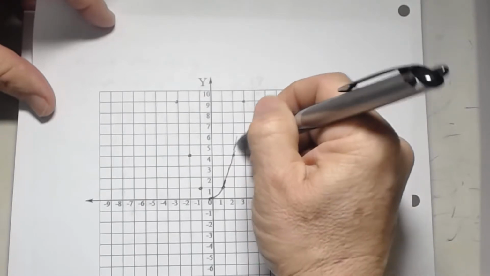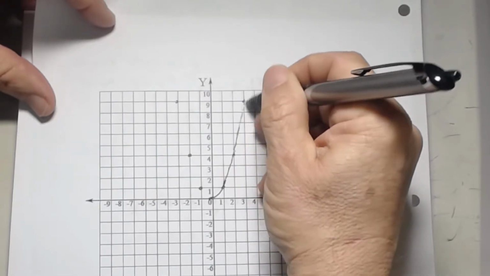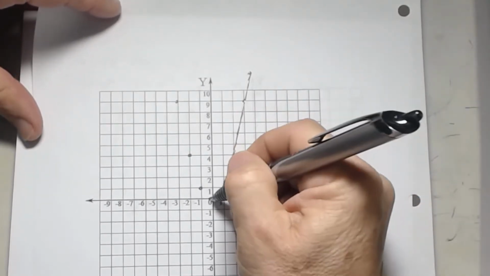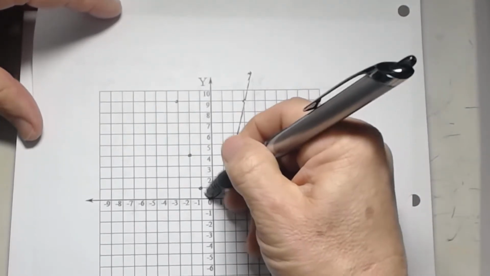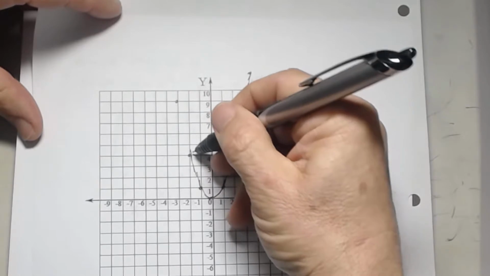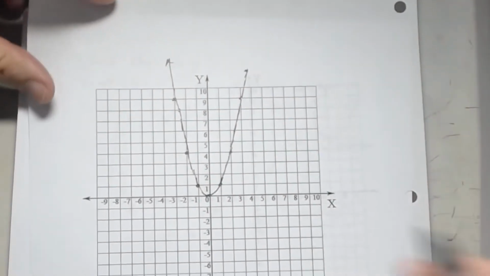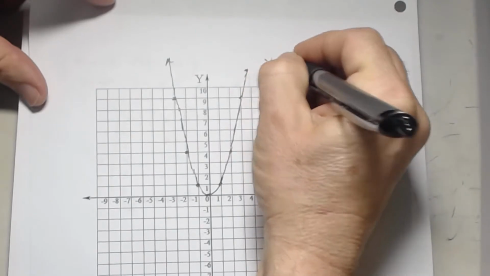All right, so do the best you can with drawing this. Make it look like a parabola. Don't make it look like a V. A V is an absolute value. You're going to do that in a little while. So make it look like a parabola. All right, so this is your parent function. This is the graph y equals x squared.